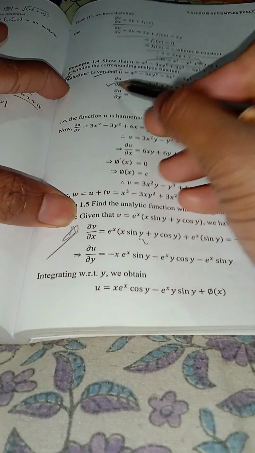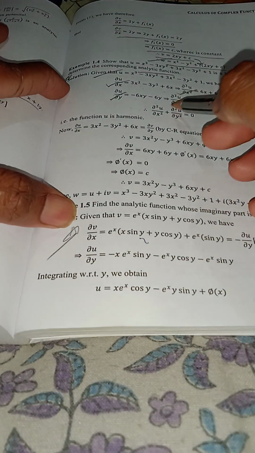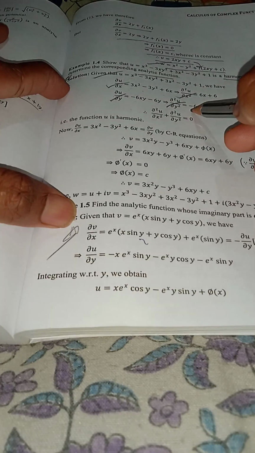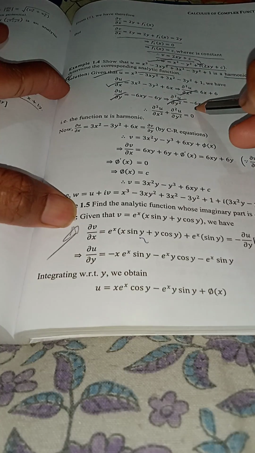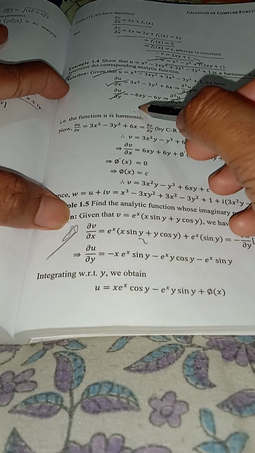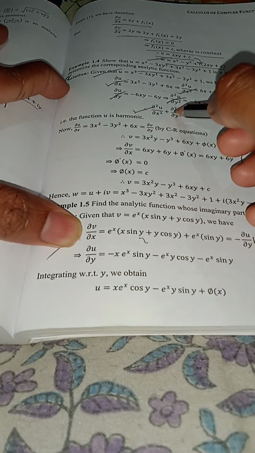Now dou u by dou y is minus 6xy minus 6y, but we should take the derivative with respect to y twice. So y gets removed and it will be minus 6x minus 6. Therefore dou square u by dou x square plus dou square u by dou y square is 0. The function u is harmonic.